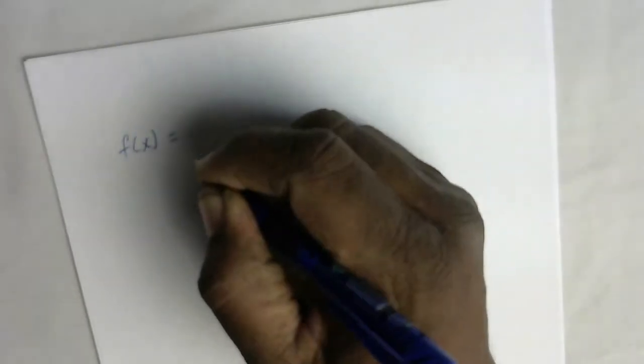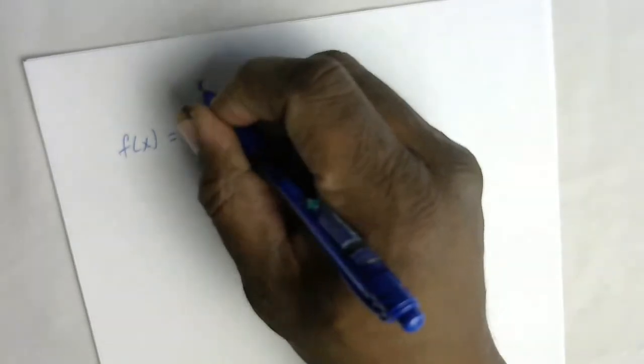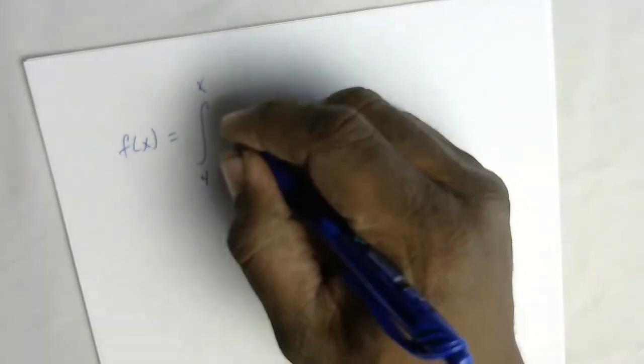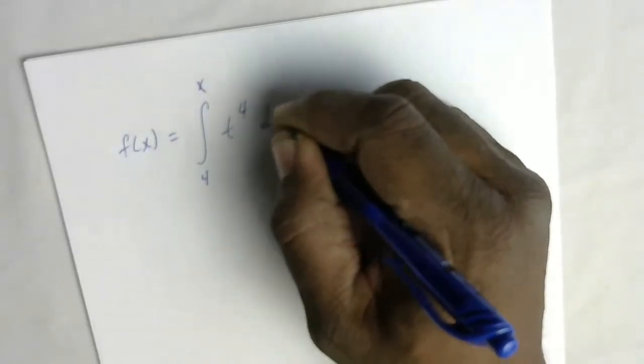Okay, you may have seen some problems that look like this. These problems, I believe, were in section 1.3. F of x is equal to the integral from 4 to x of t to the 4th dt. This is what we're given.